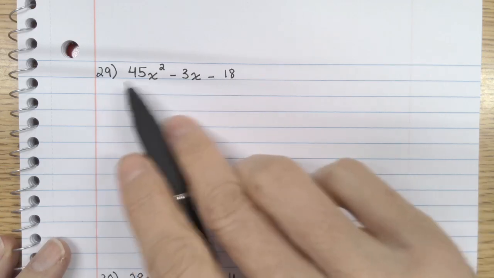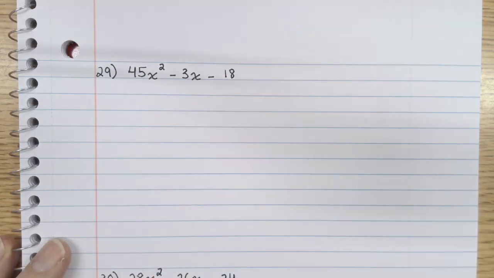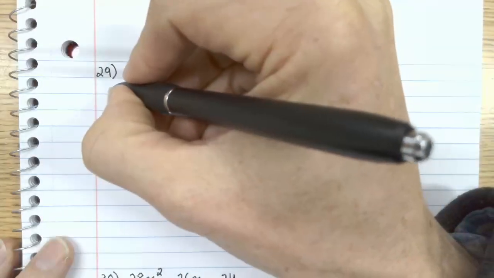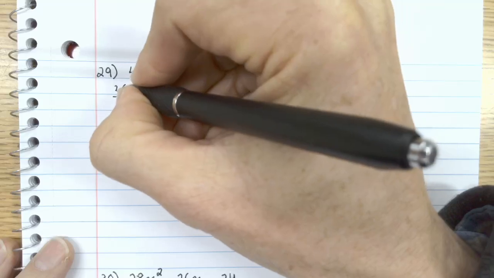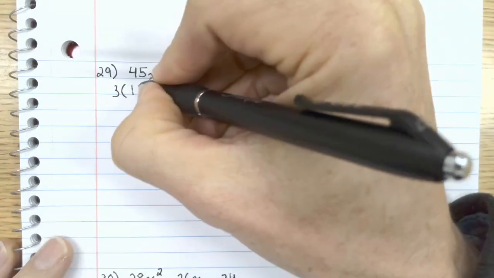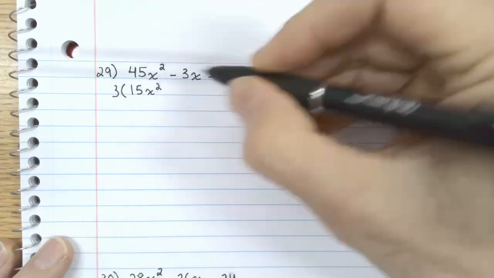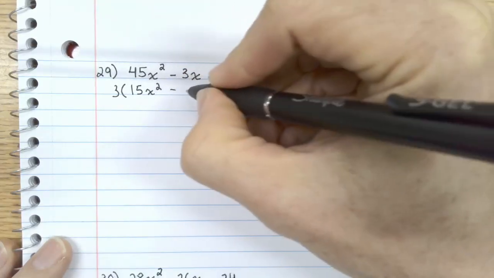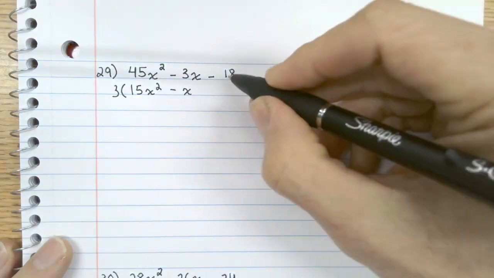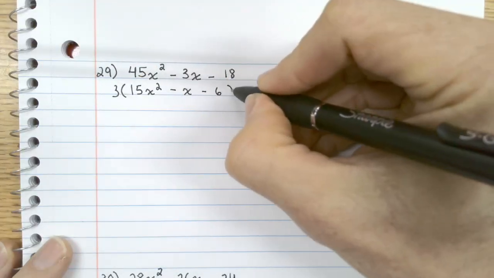I can factor a 3 out of all this, which means I can divide each one of these numbers by 3, right? So I'll pull a 3 out to the side. 45 divided by 3 is 15, so now I have 15x squared. Negative 3 divided by 3 is just a minus 1, so I'll have a minus x. And then negative 18 divided by 3 is minus 6.